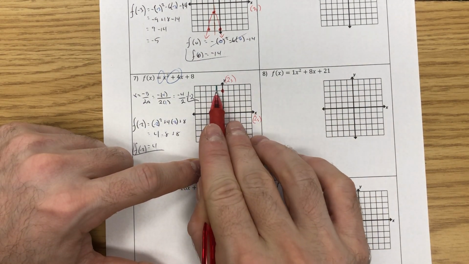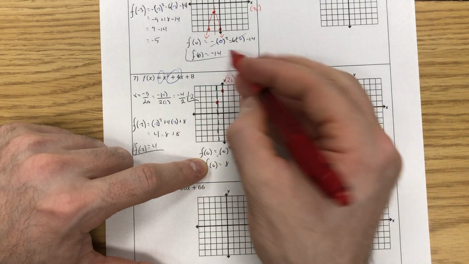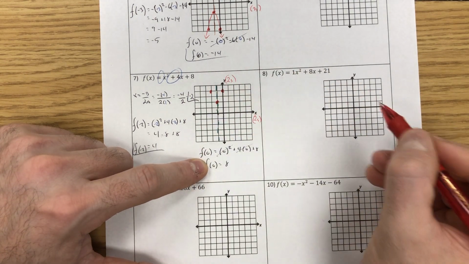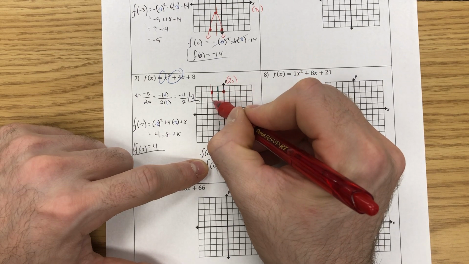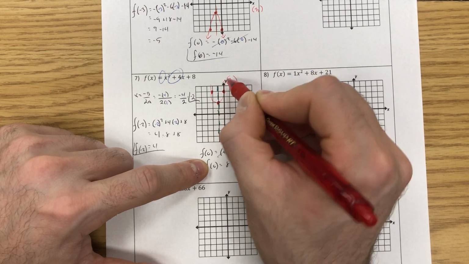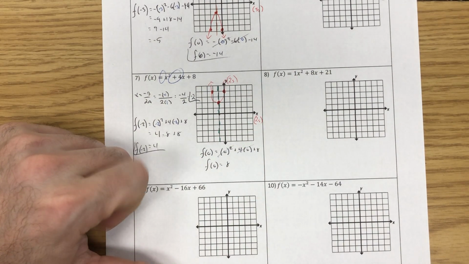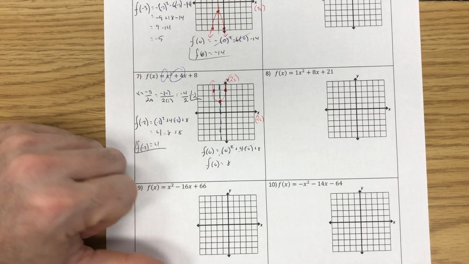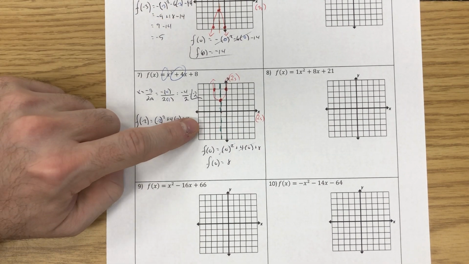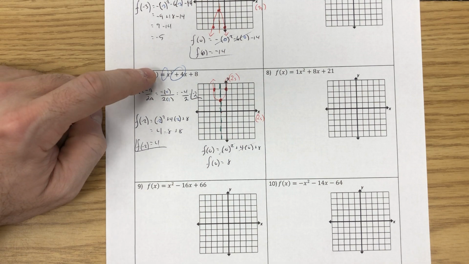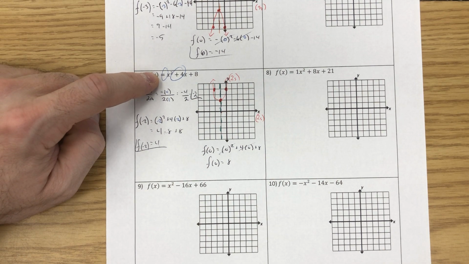So I know that if I have a point 1 to the right, I'll also have a point 1 to the left. Boom, there we go. And so just like before, this doesn't touch the axis. So if we tried to factor that, we'd be waiting a very long time.